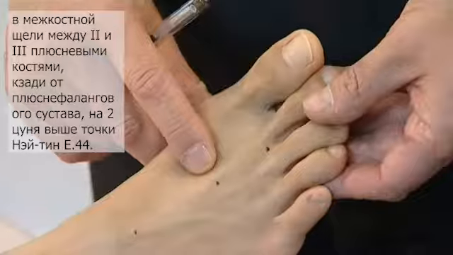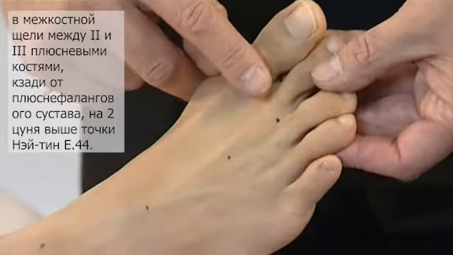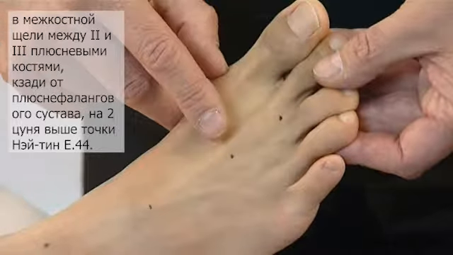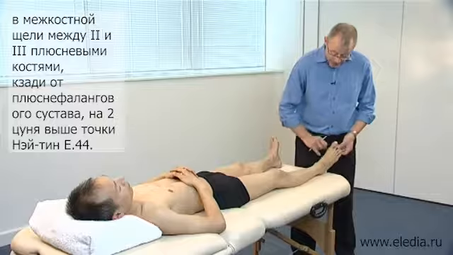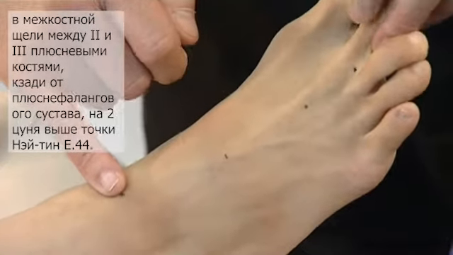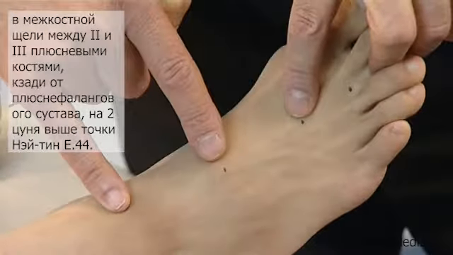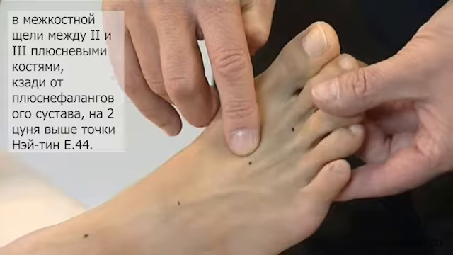Stomach 43 is located on the dorsum of the foot between the second and third metatarsals. It's 1 sun proximal to stomach 44. An easy way to find it is to divide the distance from stomach 41 to the end of the web margin between the second and third toes into thirds. This will give you your location for stomach 43.